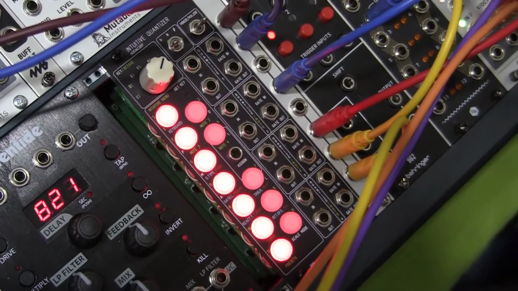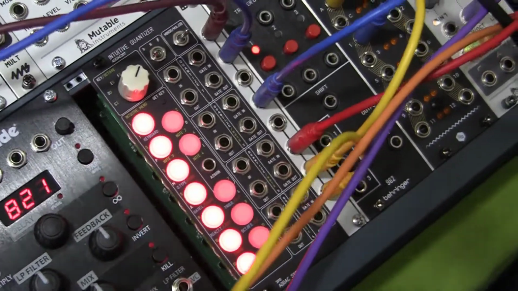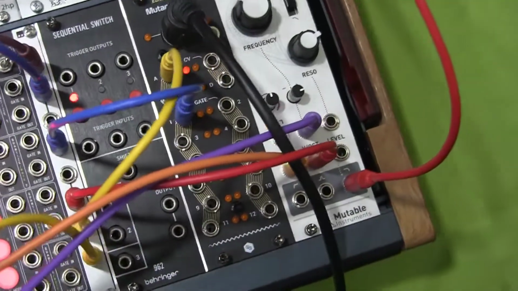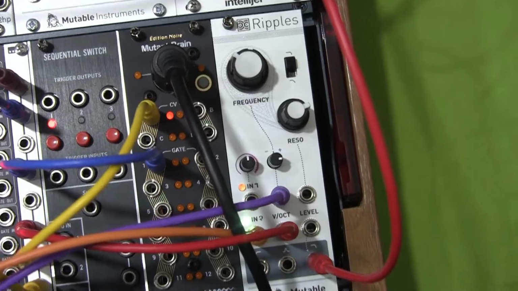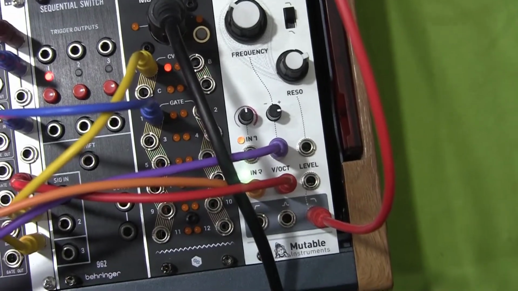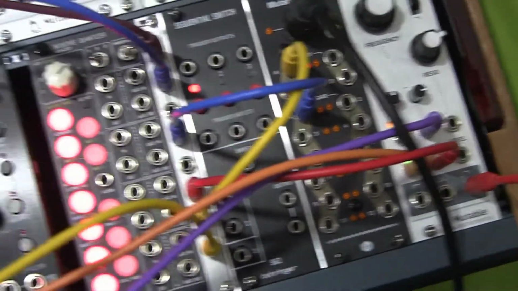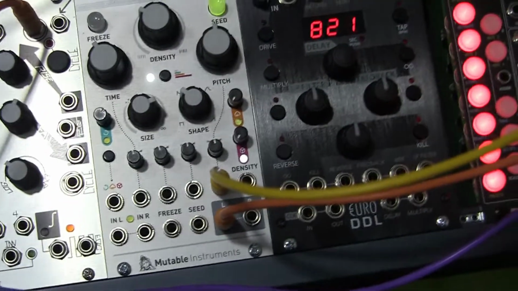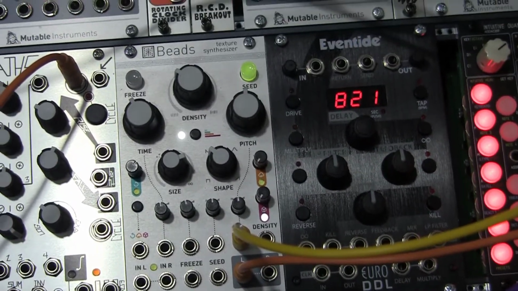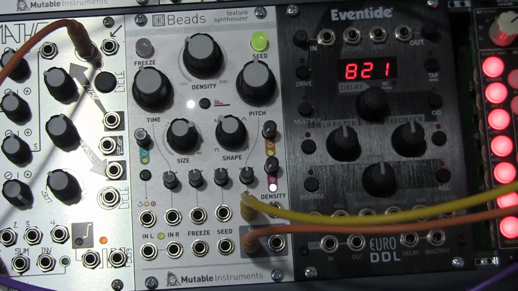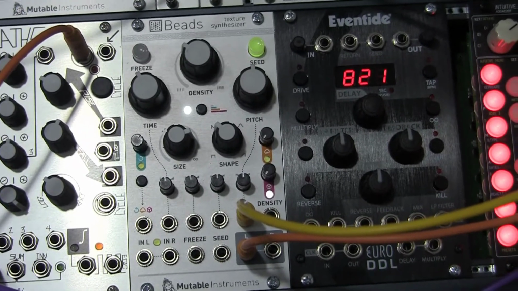When our CV breaks out, it's going to Ripples so that the filter moves with the octaves, and it's going to Beads, which is acting as our oscillator. Beads is running in the wavetable mode.